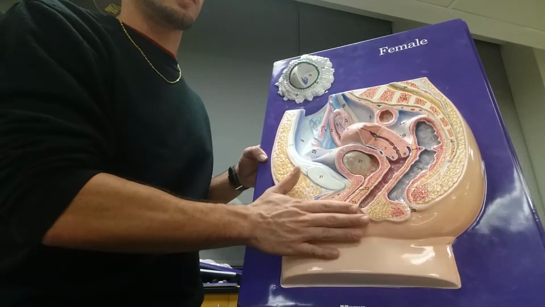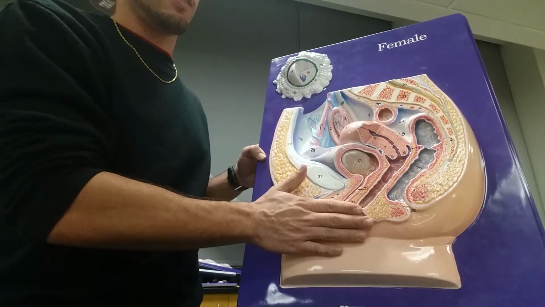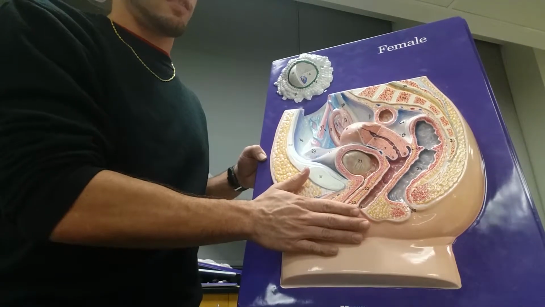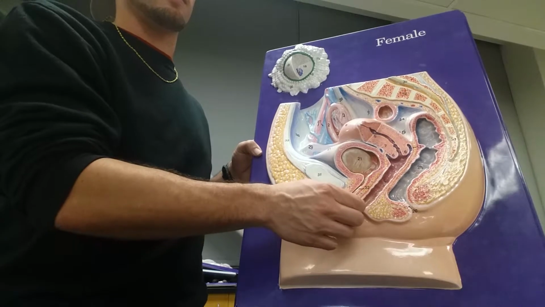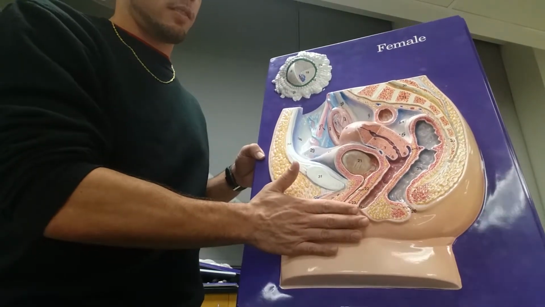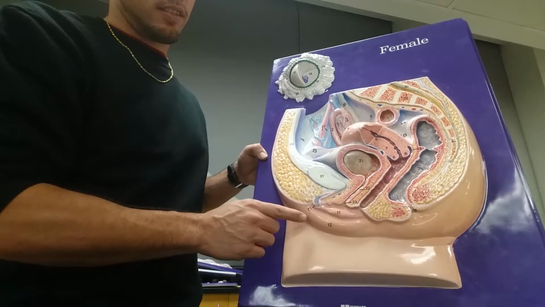And then the outer portion is called the vulva. The vaginal orifice is right here. It's just the opening of the vagina. You have lips.